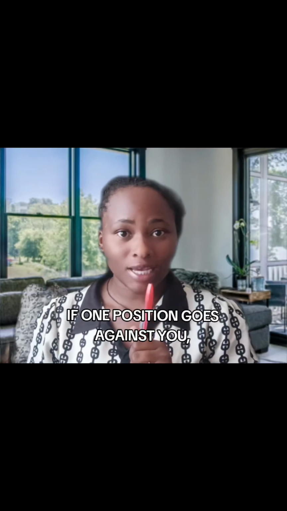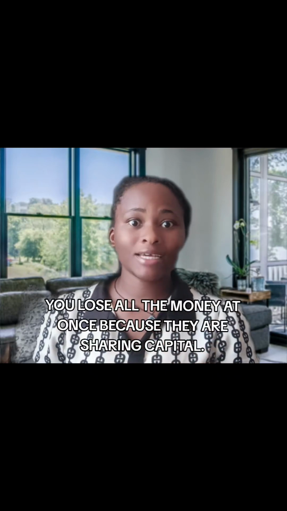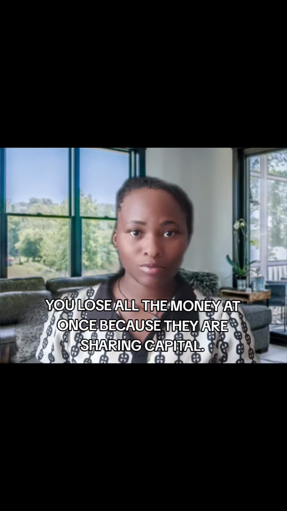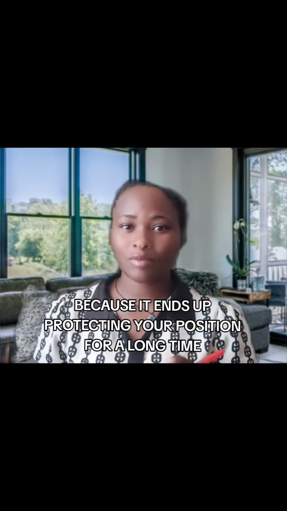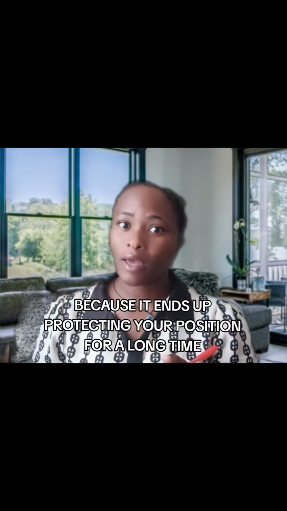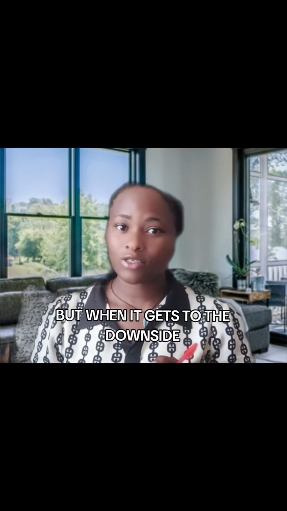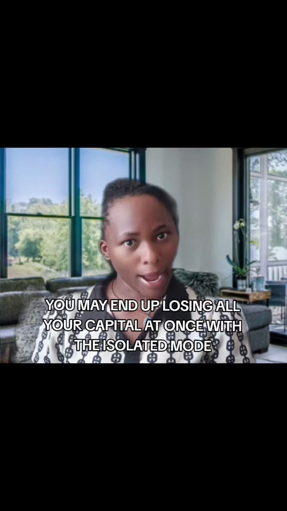If one position goes against you, you lose all the money at once because they are sharing capital. So cross mode is good because it aims at protecting your position for a long time. But when it gets to the downside, you may end up losing all your capital at once.